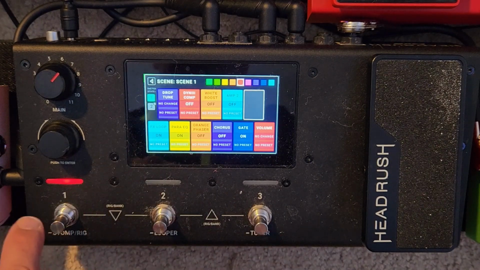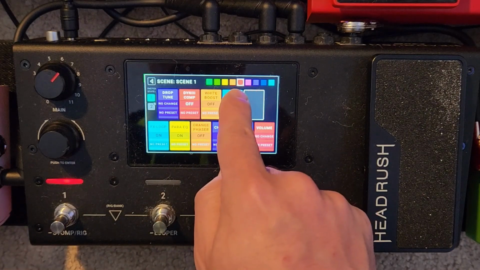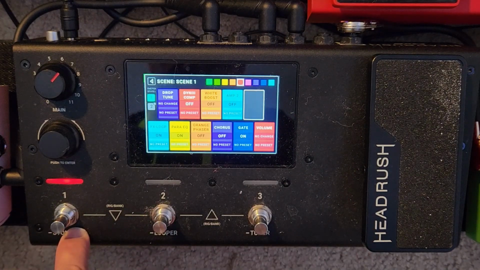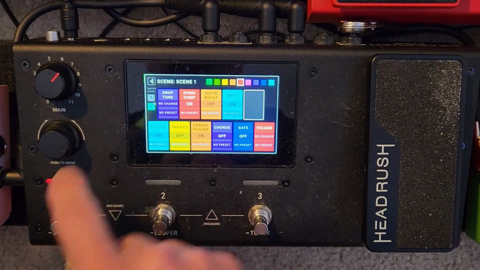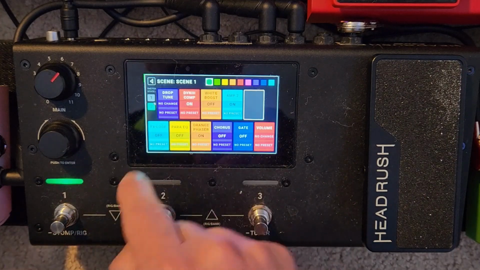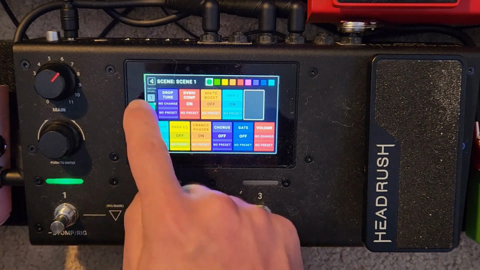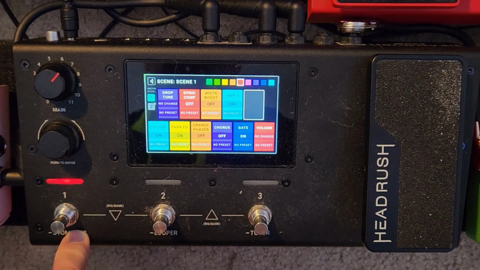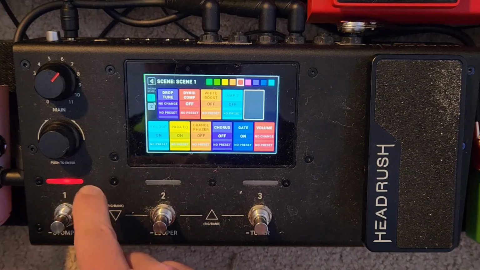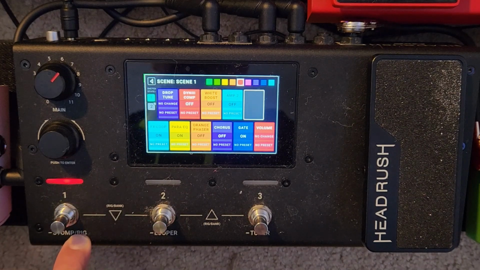So when we click on this the first time, we got the color code red, so we know we're in red. And then we've got number 2 here, and we can change the color on this. Now we know we're in the second version of that scene. So now that we've done that, we change the color code so we know which scene is what. Red is going to be our heavy tone, green is going to be our clean tone.